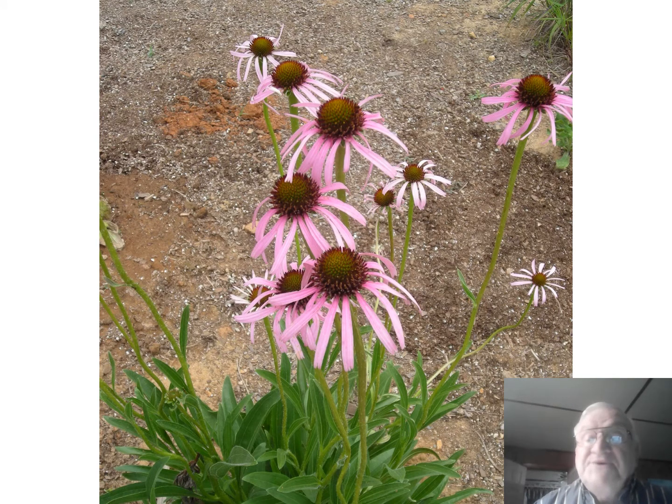This is echinacea, and this is the glade coneflower. You notice how the bracts go down, but the goldfinch really love this plant, and they will grow from seed. I grew these from seed.